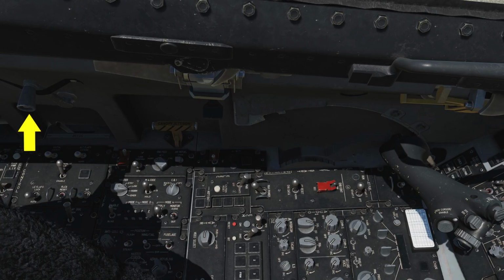As a last resort to popping off the canopy before ejecting, a manual canopy crank is also available. This would only be used if the primary and emergency ejection handles fail to separate the canopy.